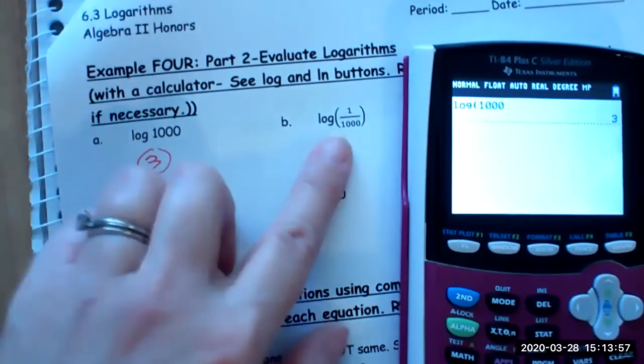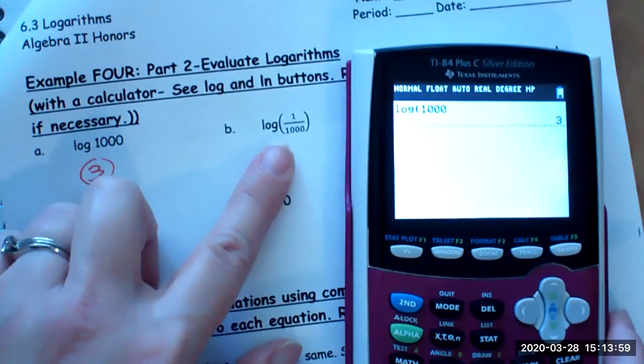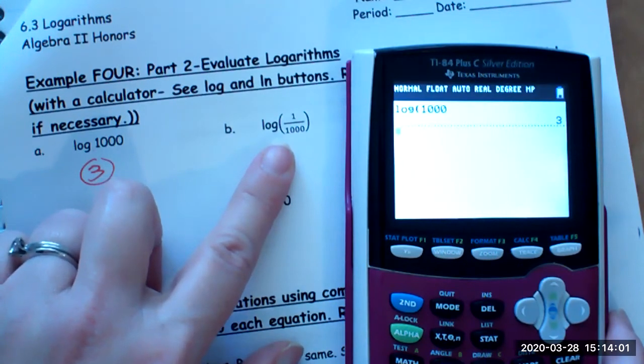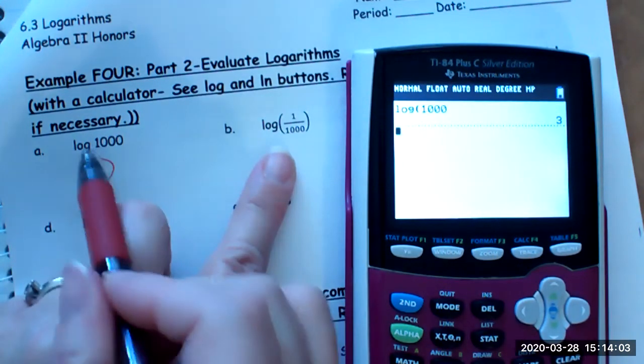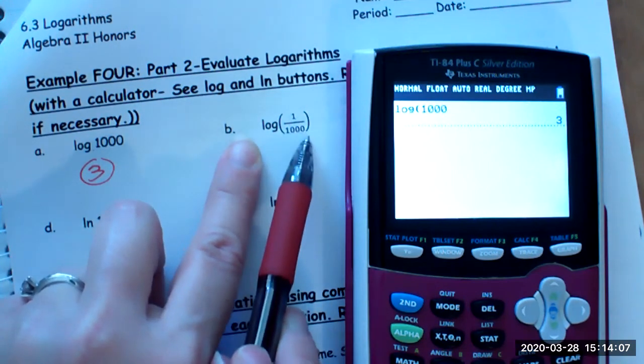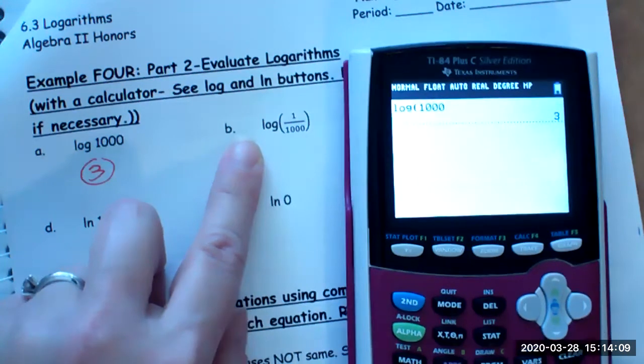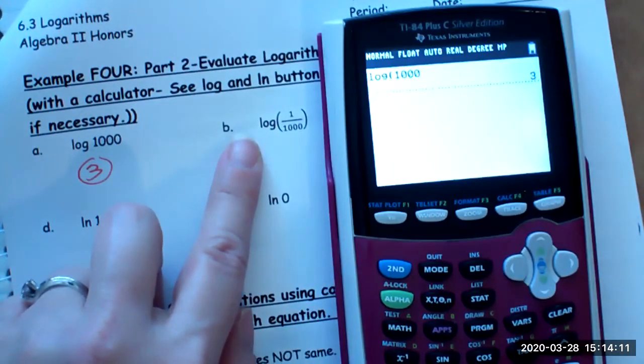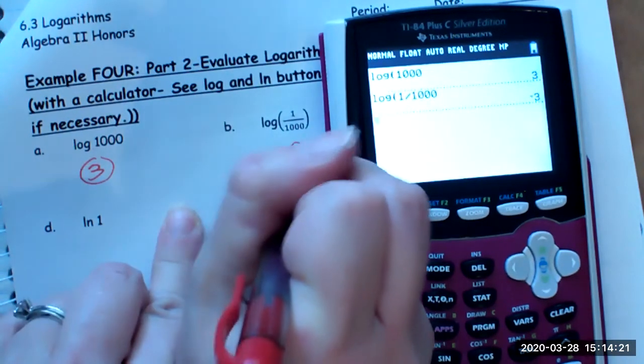So many of you mentally could come up with this answer too, but we can check it in our calculator, right? Because you know if log of 1,000 is 3, think about what log of 1 over 1,000 would have to be, okay? So let's try that. If I take log of 1 divided by 1,000, I will get, as we would expect, -3.